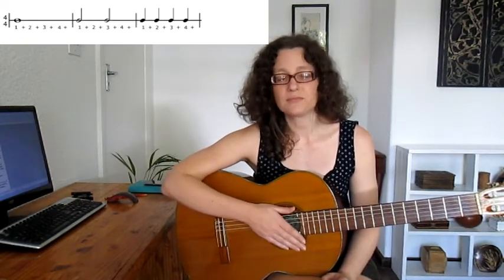There we go. Now, to make it even shorter, we can divide it by 2 again, and we can color in the circle. So now it will only equal 1 pulse. 1, 2, 3, 4. And we can actually go even shorter than that.